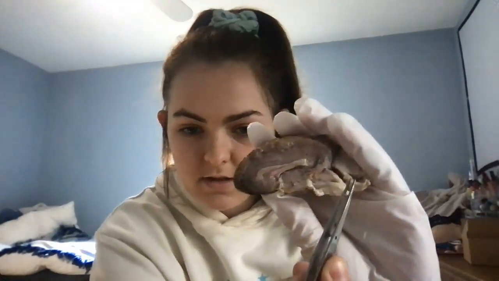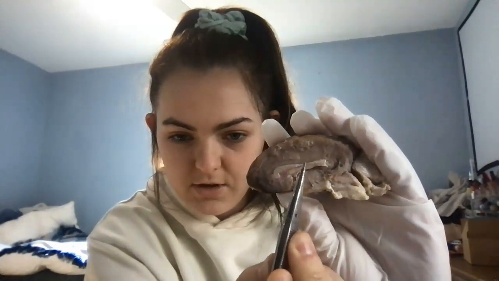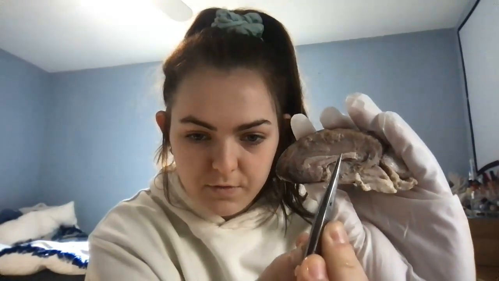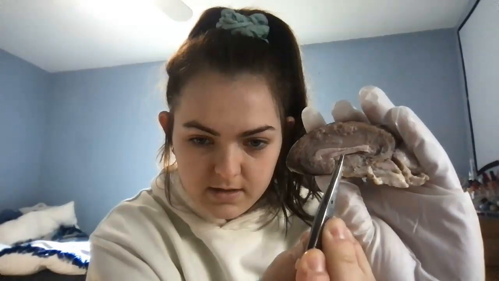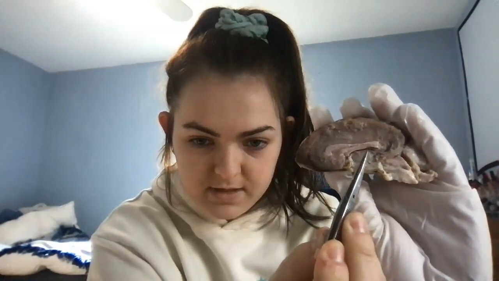All right. Let me just hold it. So from right here, on this top, you see this lighter colored portion. That is the corpus callosum. Inferior to that is, let's go right there, that's the thalamus.